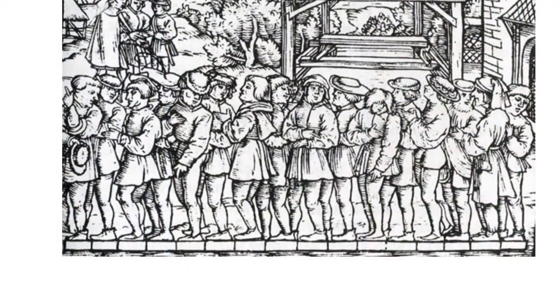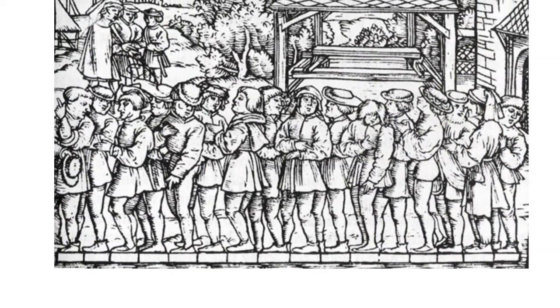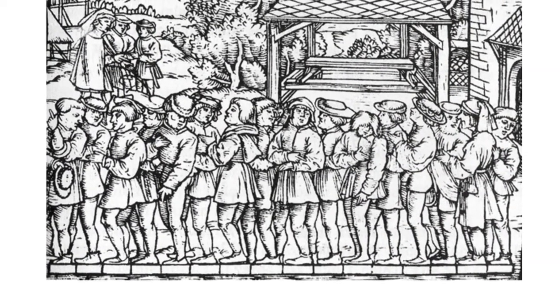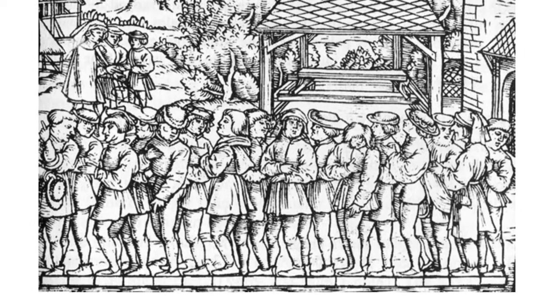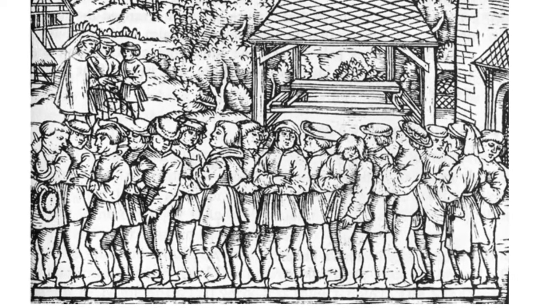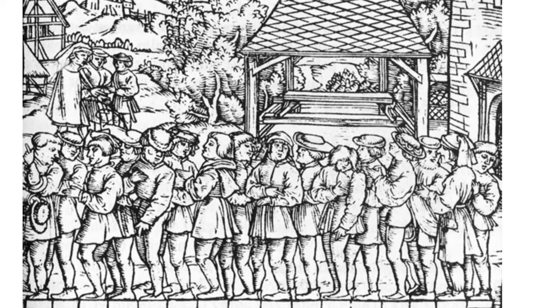For example, the length of a rod was the average length of 16 randomly chosen people's feet. What in the world is that?